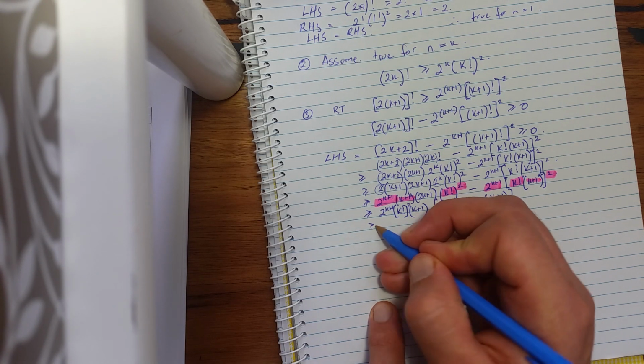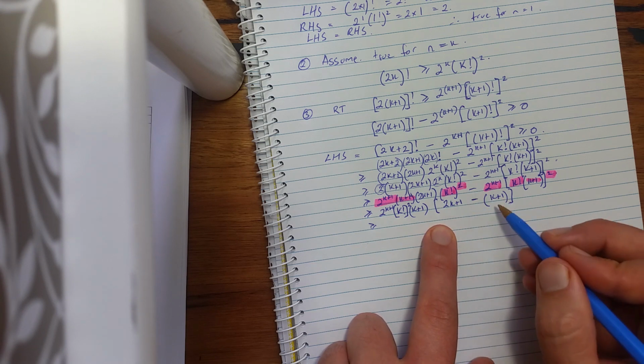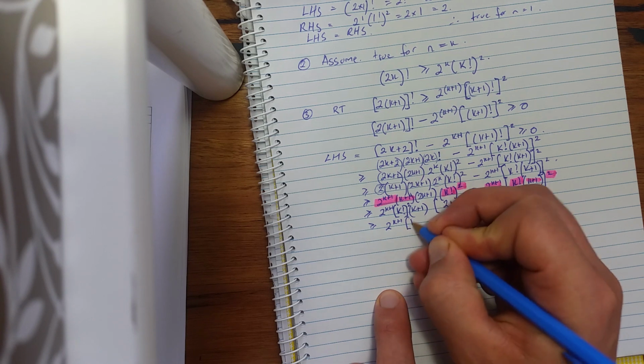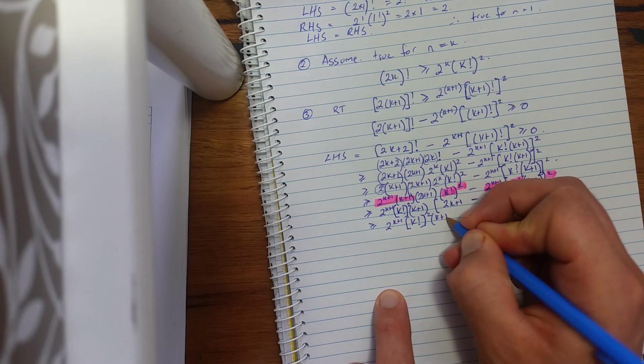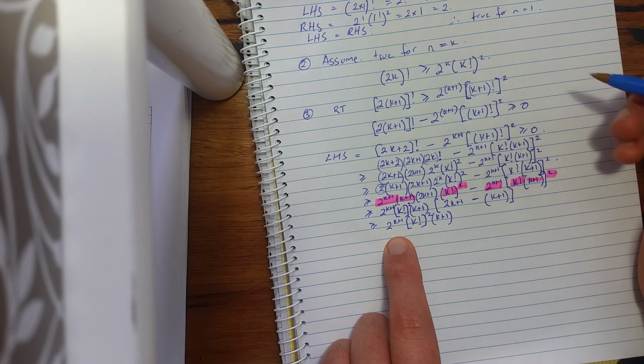So I need to prove that this is all positive. When I evaluate this, I get 2^(k+1) (k!)^2 (k+1) times the bracket. Remember k is an integer.